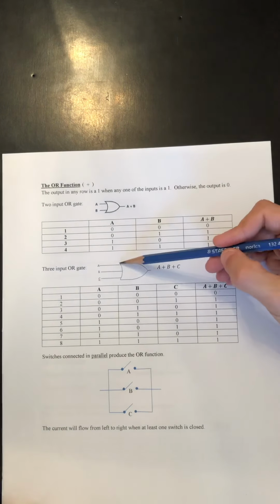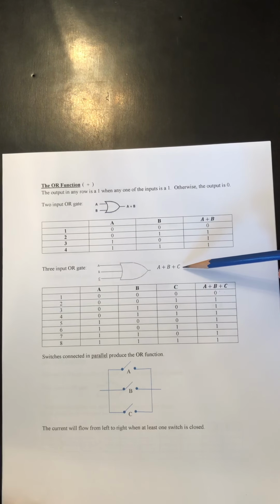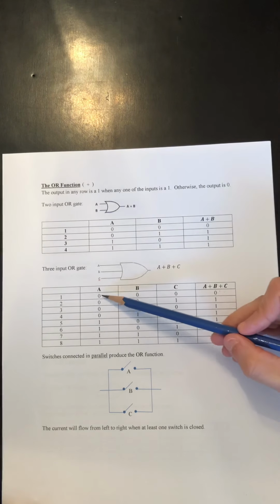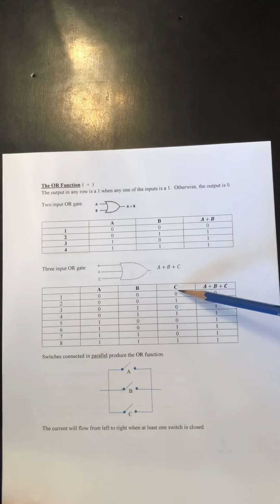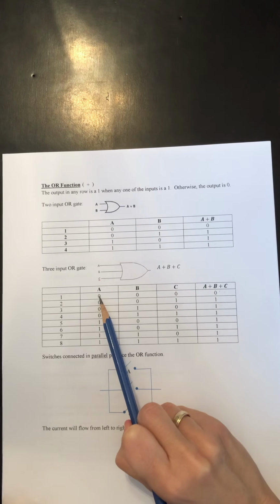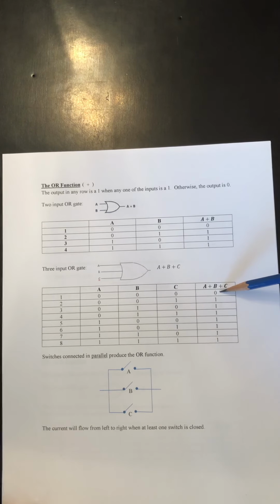So here's the 3-input OR gate. The output is A plus B plus C. Use the pattern to establish A, B, and C. And now for the output here, only in the top row where we have no ones will we have an output of 0. Everywhere else, the output will be a 1.